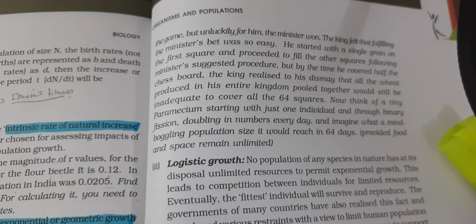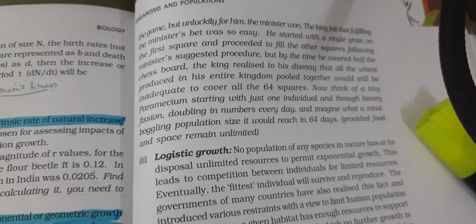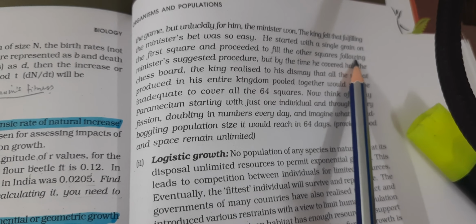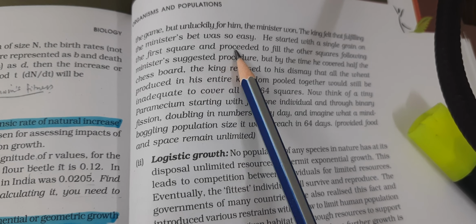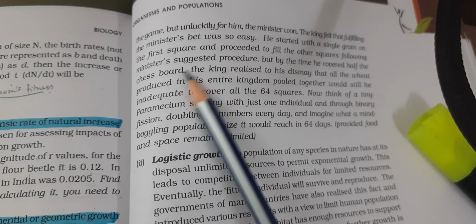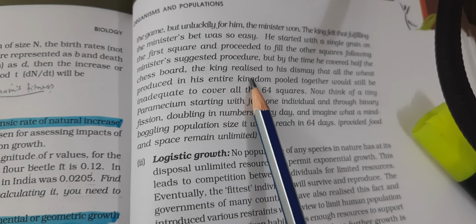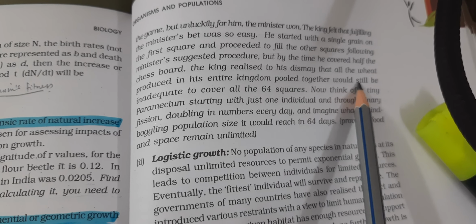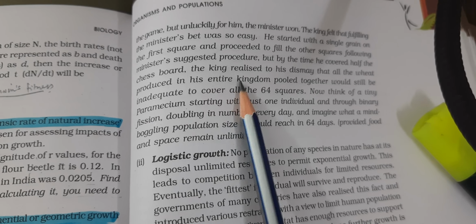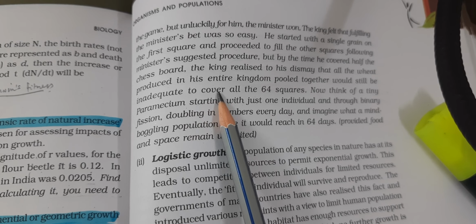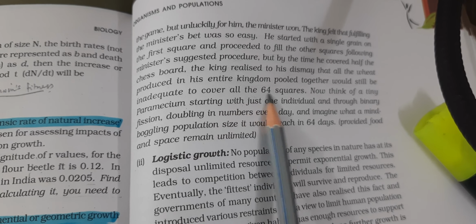But unluckily for him, the minister won. The king felt that fulfilling the minister's bet was so easy. He started with a single grain on the first square and proceeded to fill the other squares following the procedure the minister suggested, but by the time he covered half the chessboard, the king realized to his dismay that all the wheat produced in his entire kingdom pooled together would still be inadequate to cover all the 64 squares.